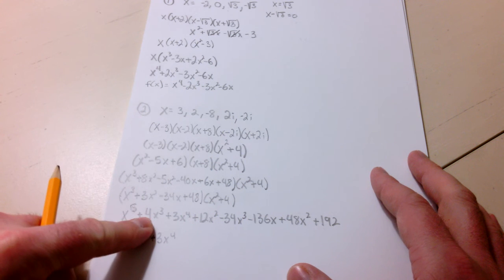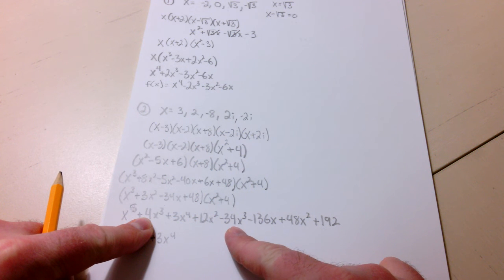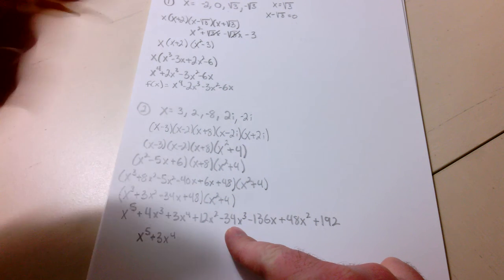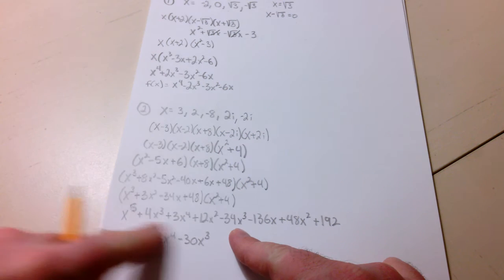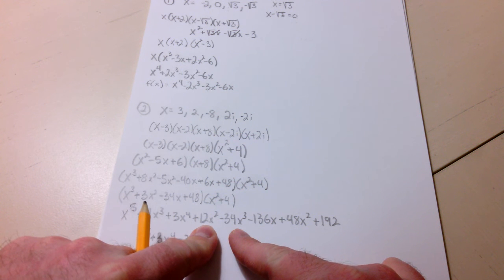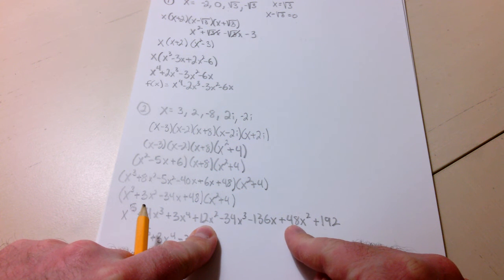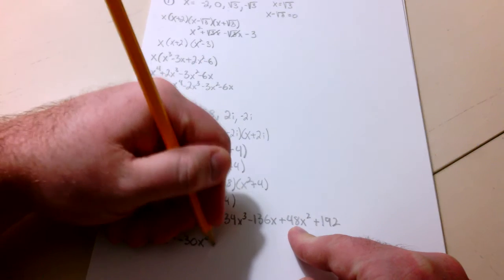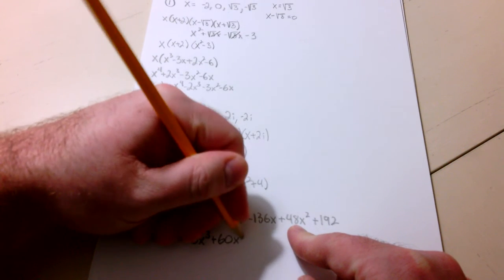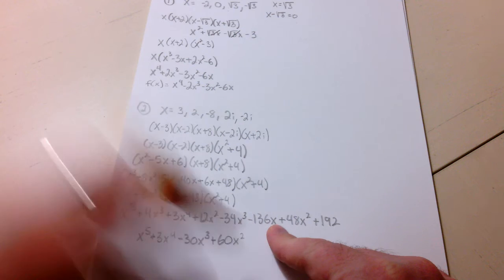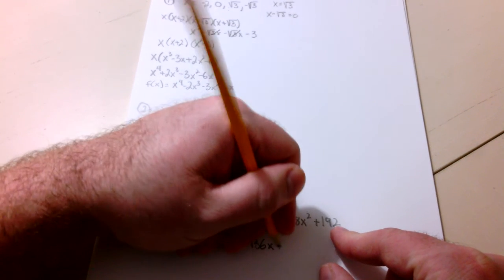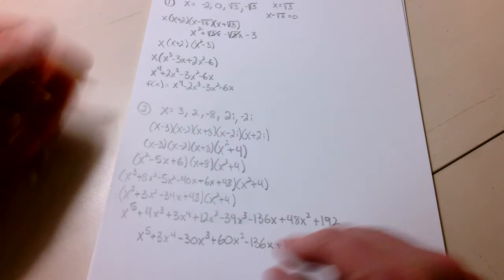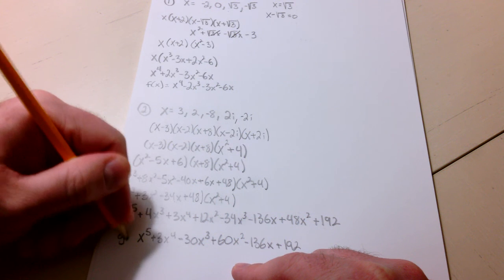I have a 4x to the third here and a negative 34x to the third. So that's going to be negative 30x to the third. I have a 12x squared here and a plus 48x squared there. So that'll give me 60x squared. And then I have a negative 136x plus 192. And again, I'll give this function a name. I'll call it the g of x function. Why not?